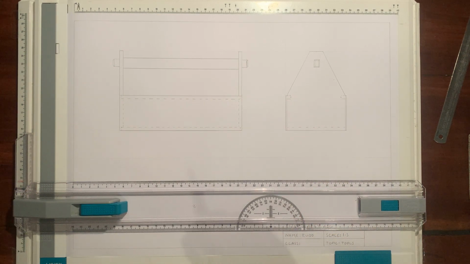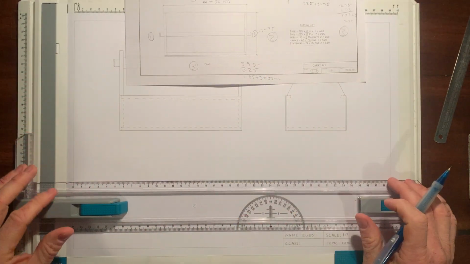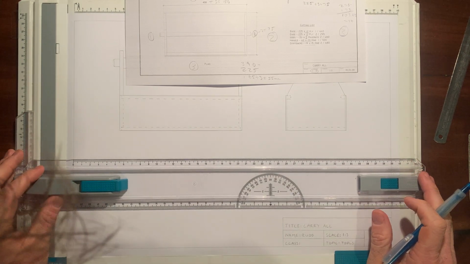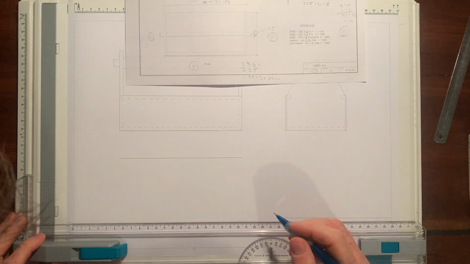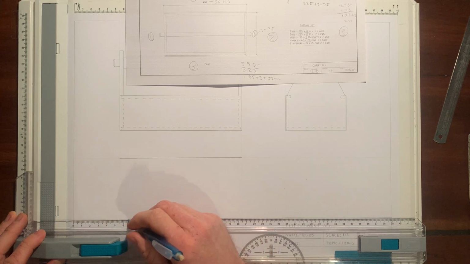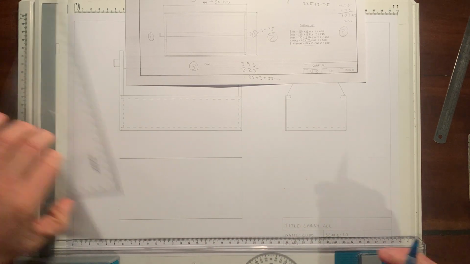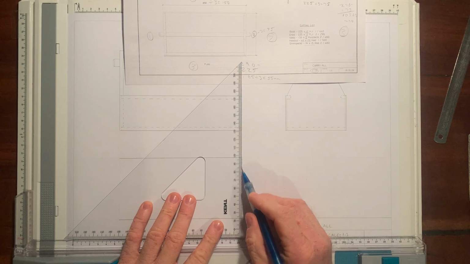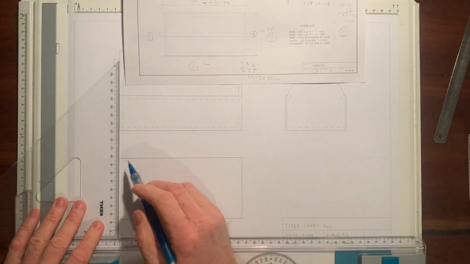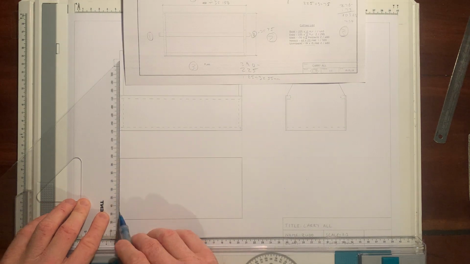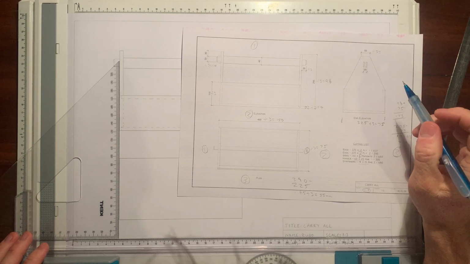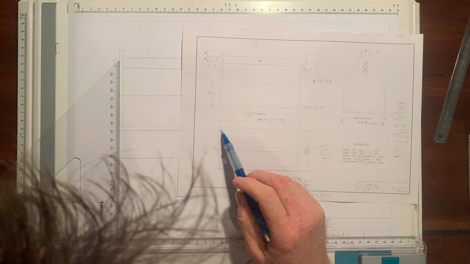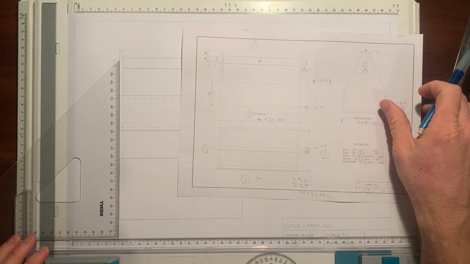So now all we have to do is our plan view, which we can project a lot of this stuff down. So we're going to have a solid line the whole way around the outside. And then internally we've got pretty much solid lines everywhere except for our hidden detail for our stiffeners.